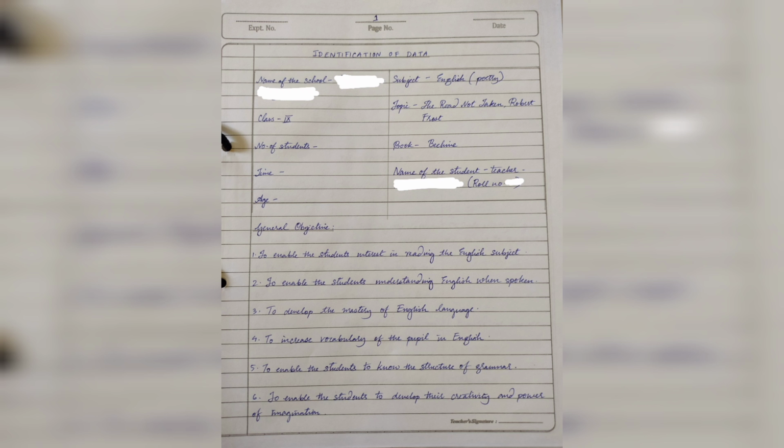Here in this section, you have to mention the name of the school, subject, class, topic, number of students, book, time, name of the student teacher, and age. The school where you go to teach in is the name of the school that you have to mention here, and subject is English, and within bracket you can mention if the content that you chose is poetry or prose. Next, you have to write the name of the topic and the class, and you have to mention the number of students. As for book, I have taken class 9 NCERT book like I mentioned before, so the name of that book is Beehive.